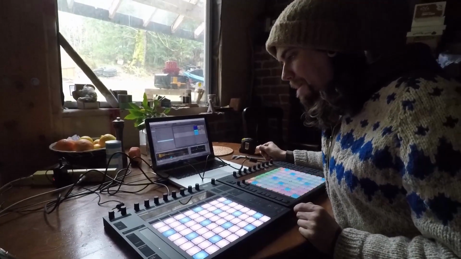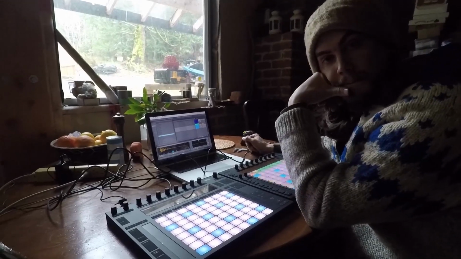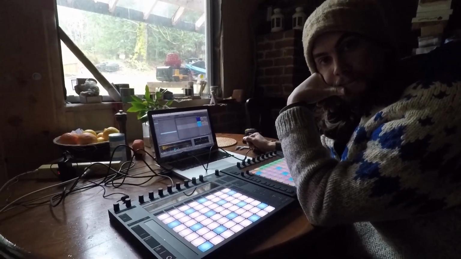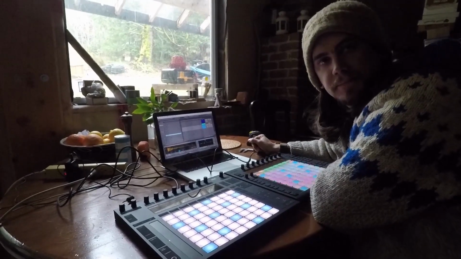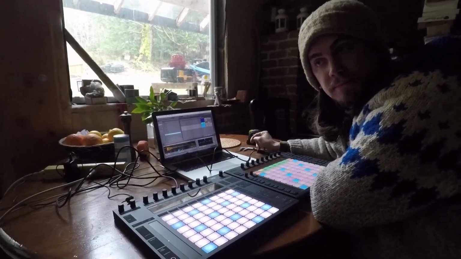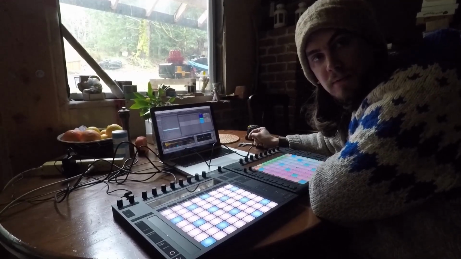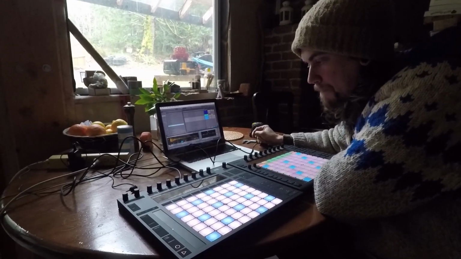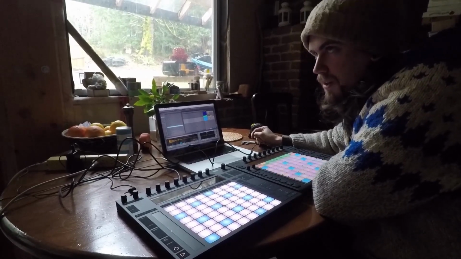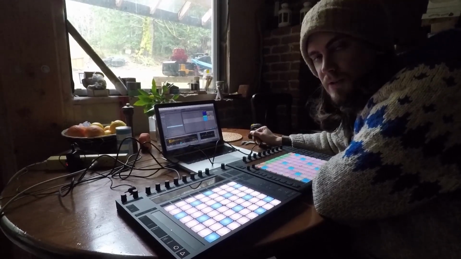If you were starting out and you had a budget of $2,000 for everything you need for your Ableton studio, assuming you have a computer, I would say, because you've got to get Ableton anyway, get Push with Ableton Suite, and then you're set.